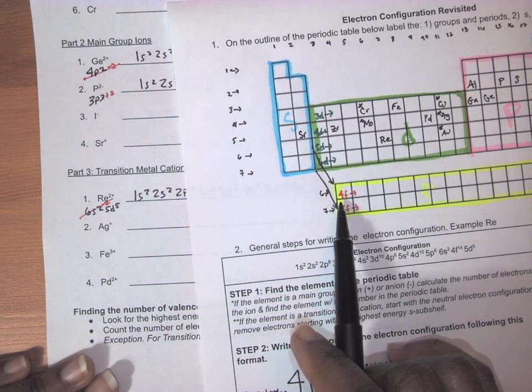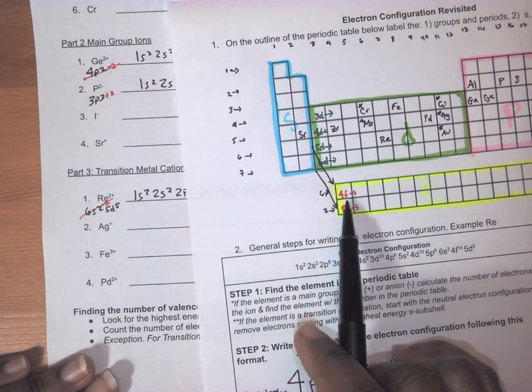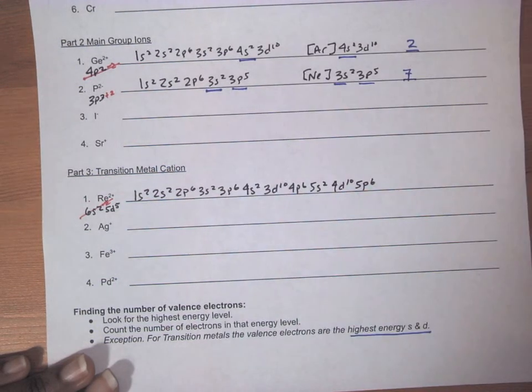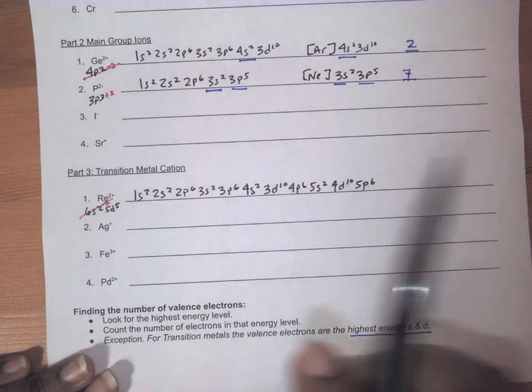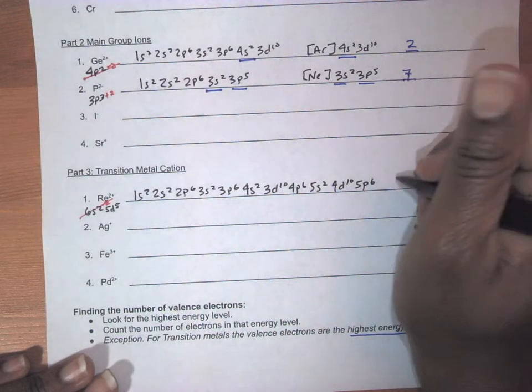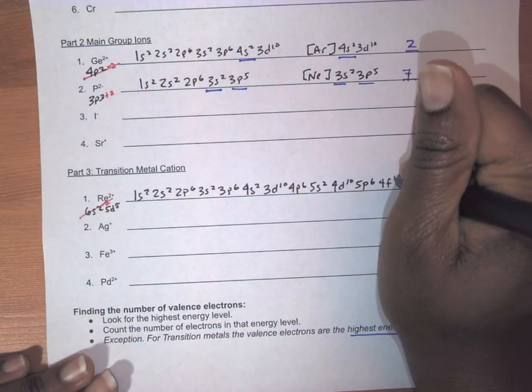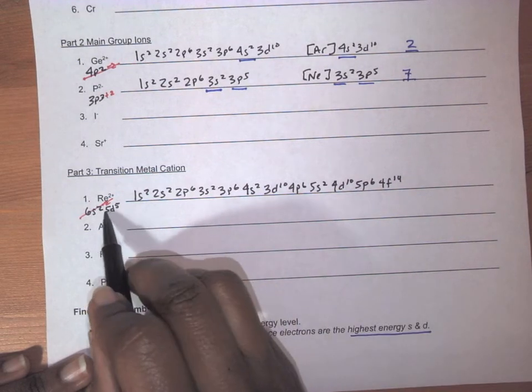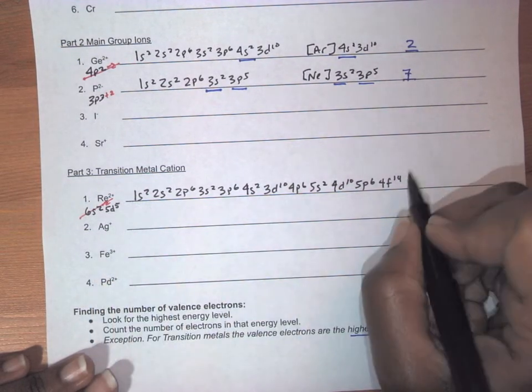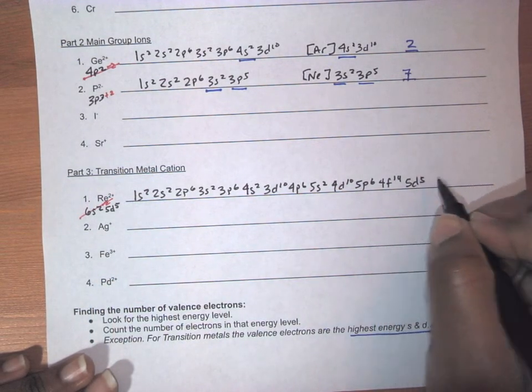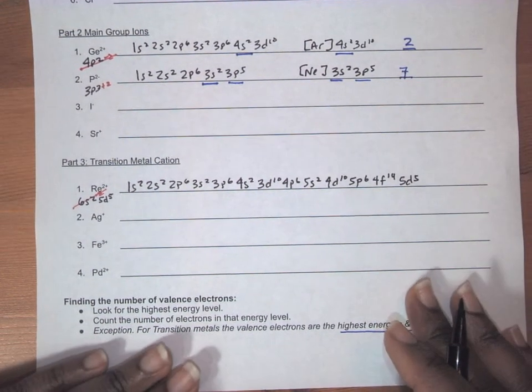Remember, for the F block, it's 2 less than the period. So if this is the 6th period, it will be 4f. So then we do 4f14, and then finally 5d5. It's a lot, right, for our electron configuration.